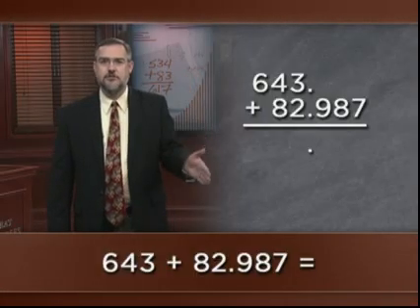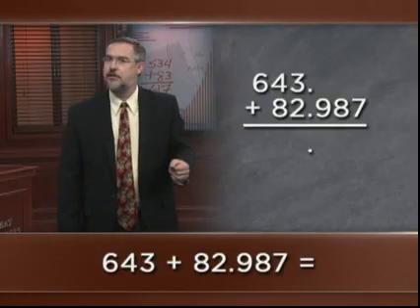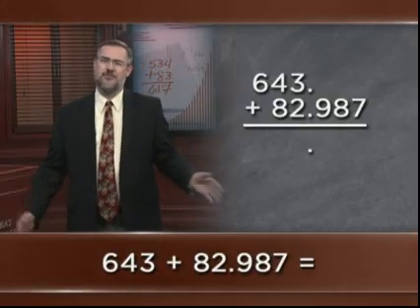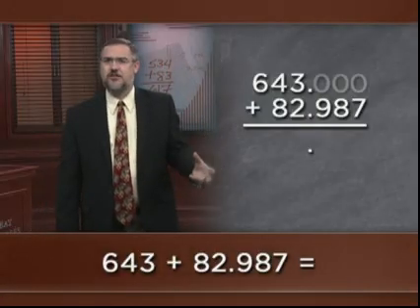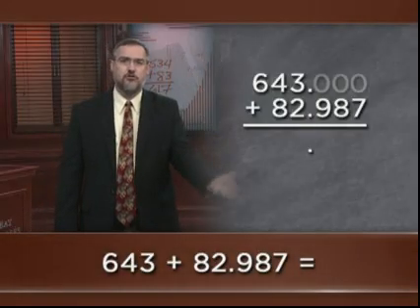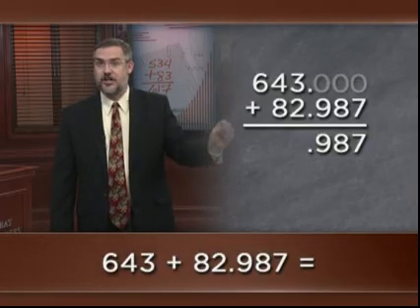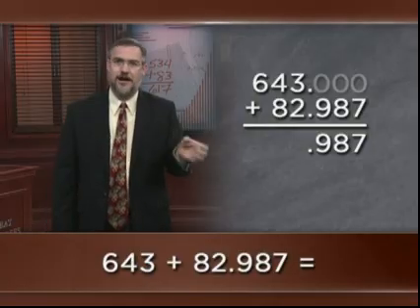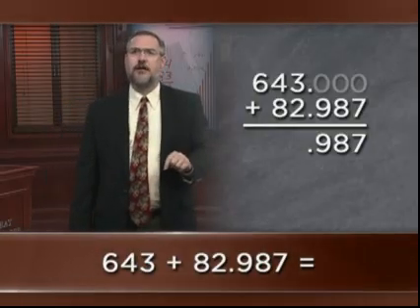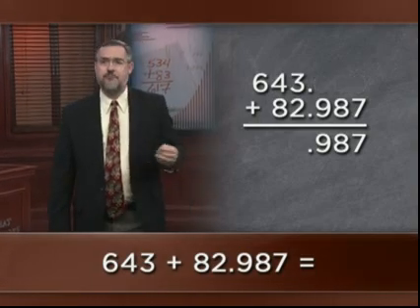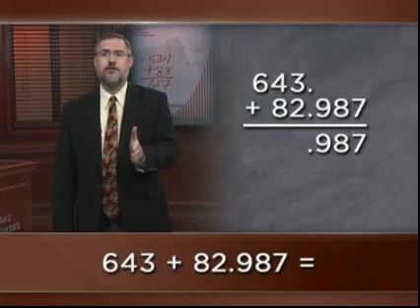Well, the 7 and the 8 and the 9, which are to the right of the decimal point, don't have anything to add to them. I mean, you could imagine that there are some zeros above them if you'd like, but basically there's nothing to do there other than just to put that part in the answer. In other words, I'm going to have a 7, an 8, and a 9 put right into the answer section. Again, think of them as being added to 0 if you'd like. So up to that point, I would have 0.987 in my answer. And now I just keep going from right to left.